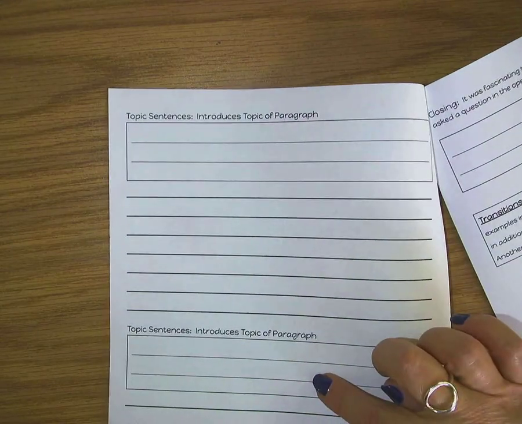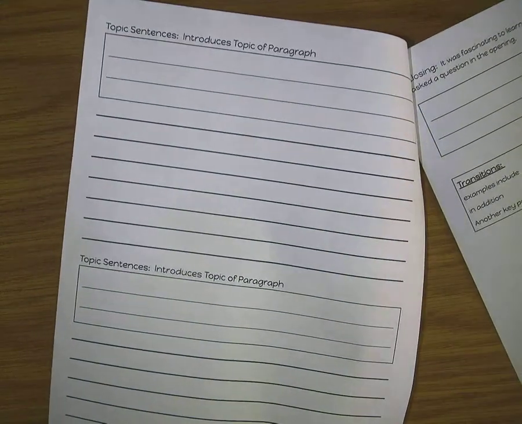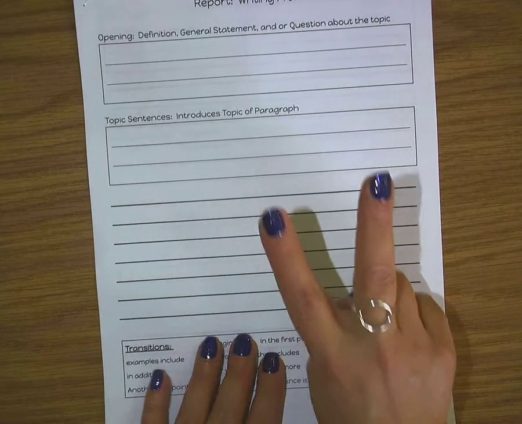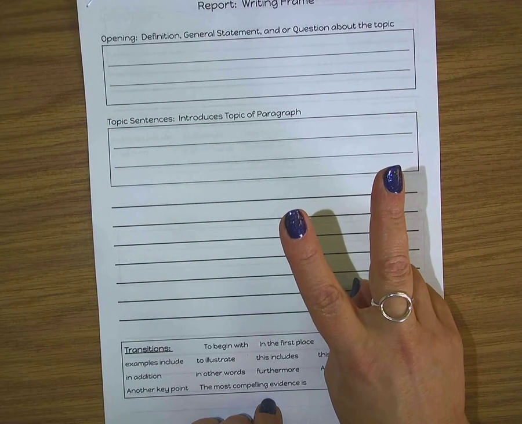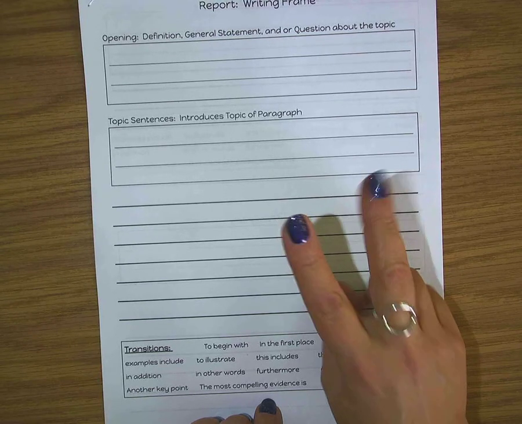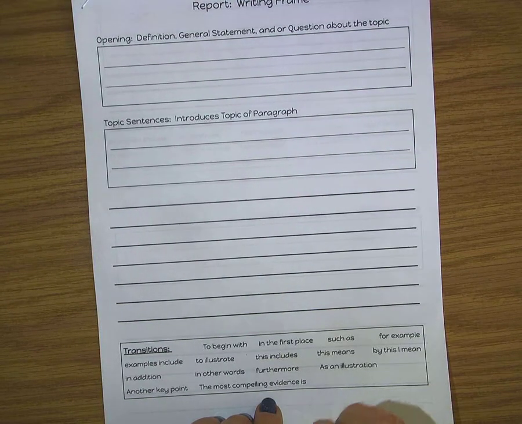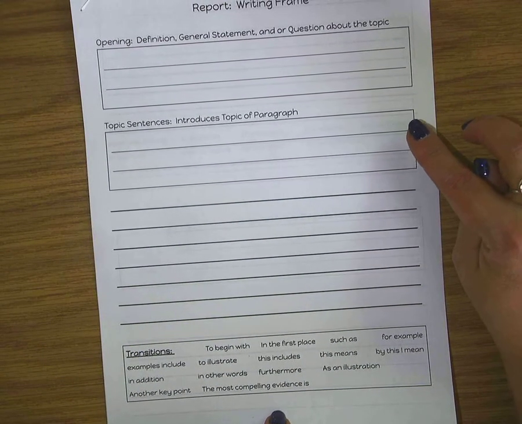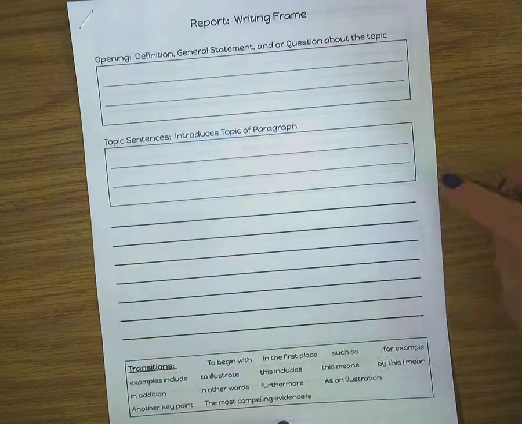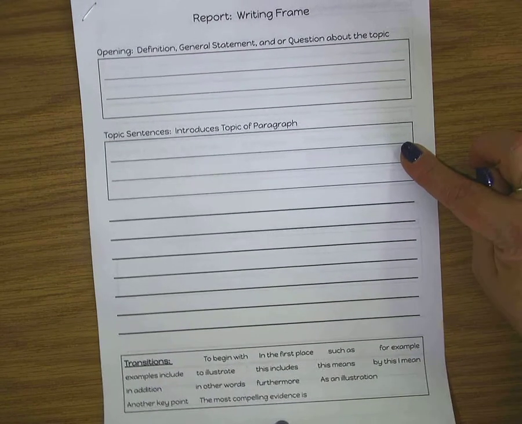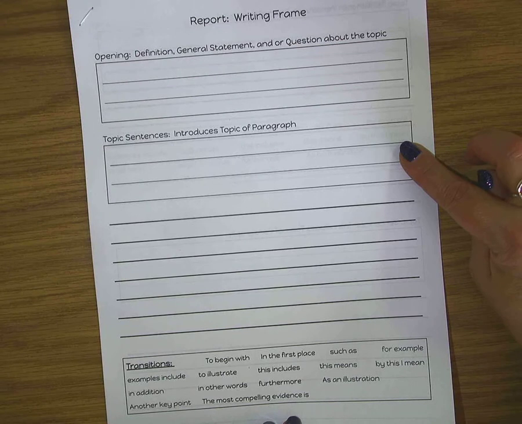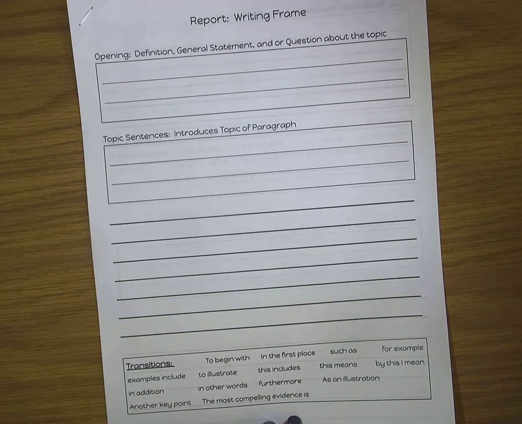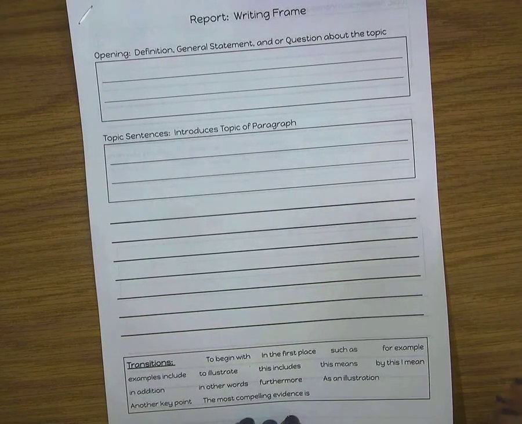paragraph. It has actually 3 topic sentences, which would be a difference from compare and contrast, because compare and contrast only had 2 paragraphs, main paragraphs in the middle. It had a similarities paragraph and a differences paragraph. Well, now you have 3 paragraphs in a report writing. 3 paragraphs that go into detail about whatever you're researching.